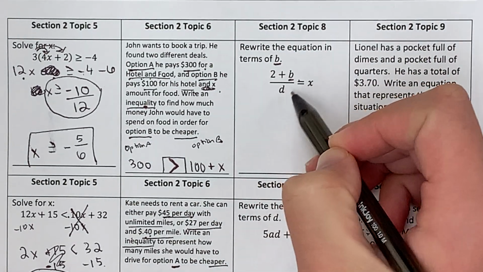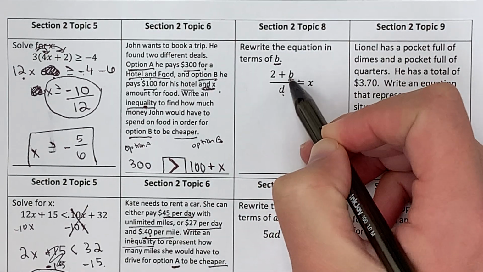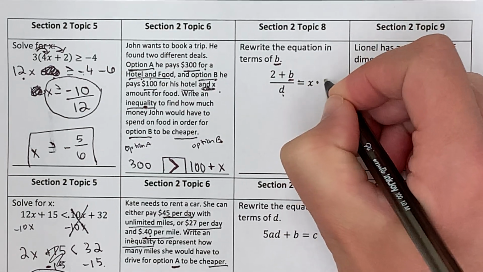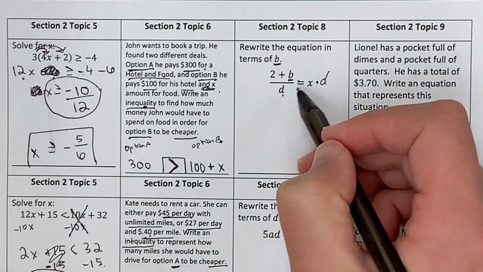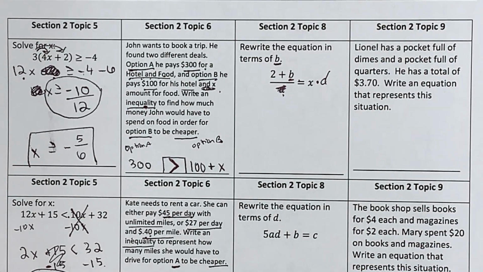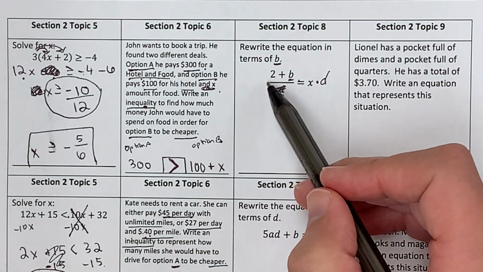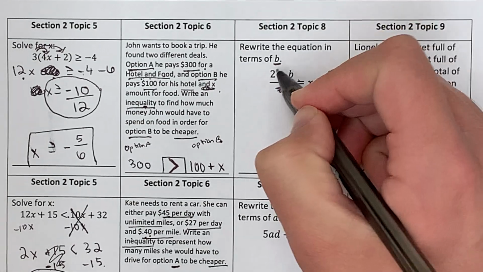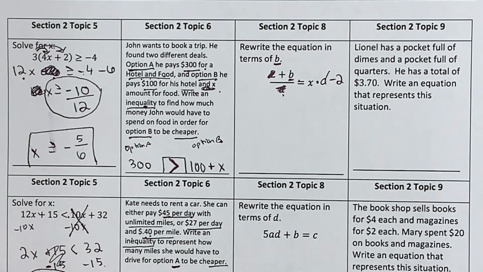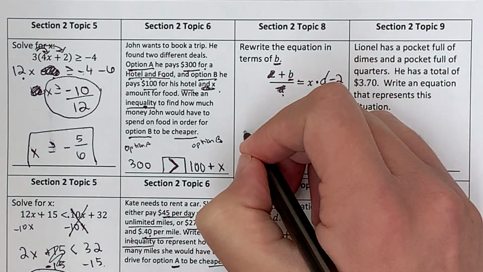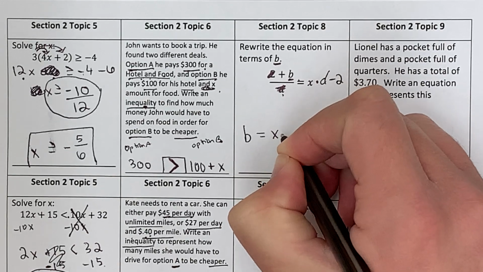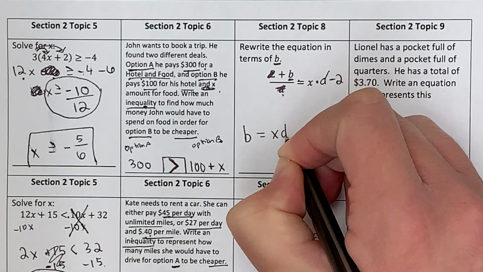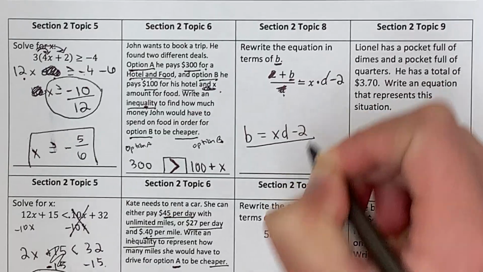I'm dividing by d. The opposite of dividing by d would be to multiply by d. So we're going to multiply the other side by d, and then this d goes away. All right, I've got a positive 2 over here. So the opposite of a positive 2 would be to subtract 2, and then the 2 goes away. Did we get the b by itself? Yes, we did. Let's bring it down. We get b equals x. Now x times d is the same thing as xd, and then minus 2. There is our answer.